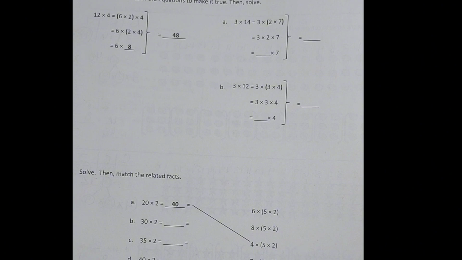And so basically this is a review showing where we put parentheses in the equation to make it true, but also it's a combination of what we learned today as far as using the associative property to break apart those unfriendly numbers, those 2-digit numbers, to make them smaller and a little easier to work with.